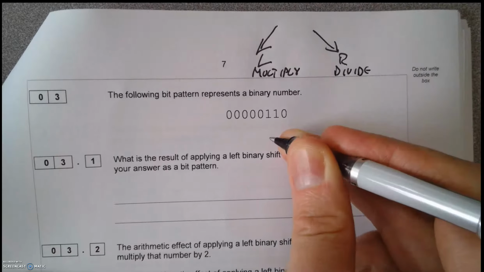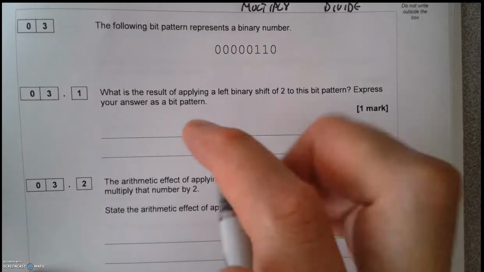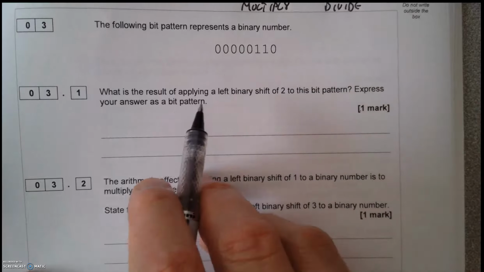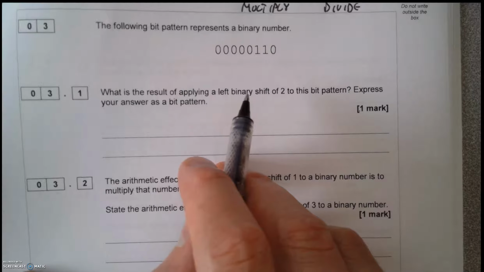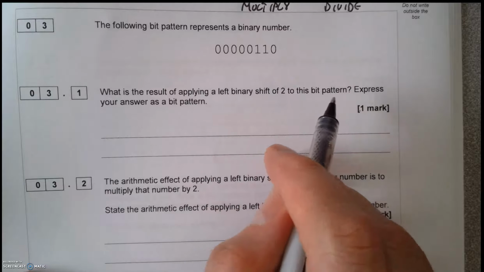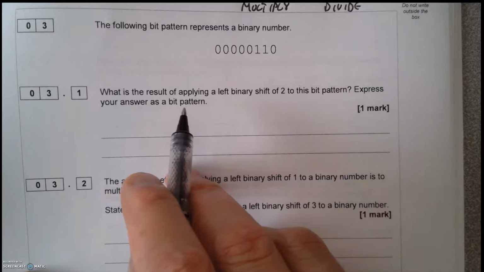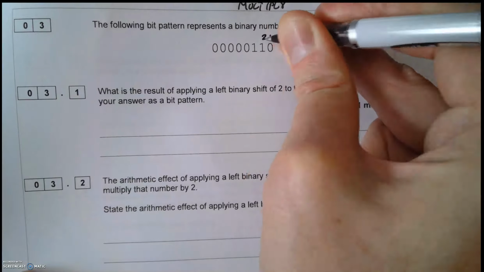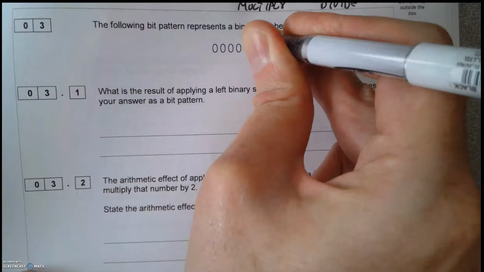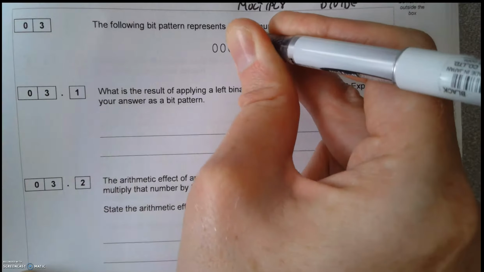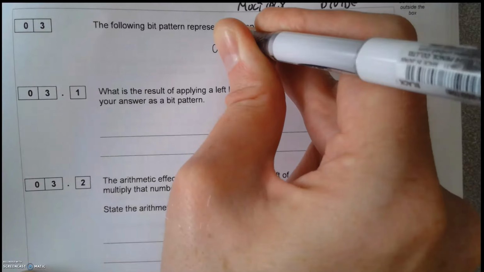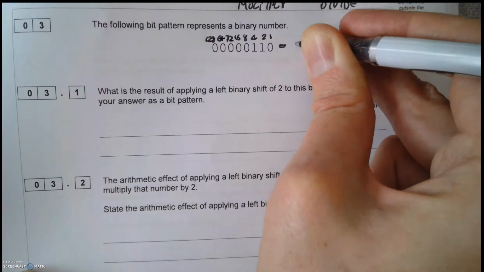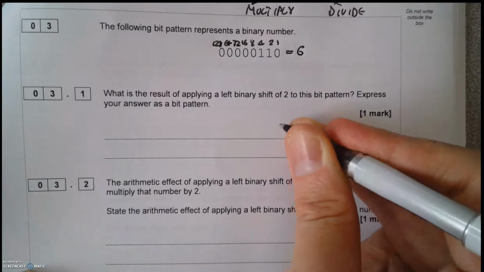It's beautifully simple, this. So this question was 3 marks in total. The first question says, what is the result of applying a left binary shift of 2 to this bit pattern? Express your answer as a bit pattern. So here's your bit pattern up here, and what I like to do is just write on there the place values, 64, 128. So that number there, 4 plus 2 is 6.